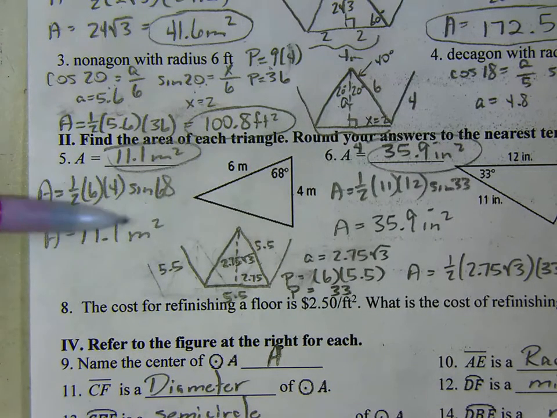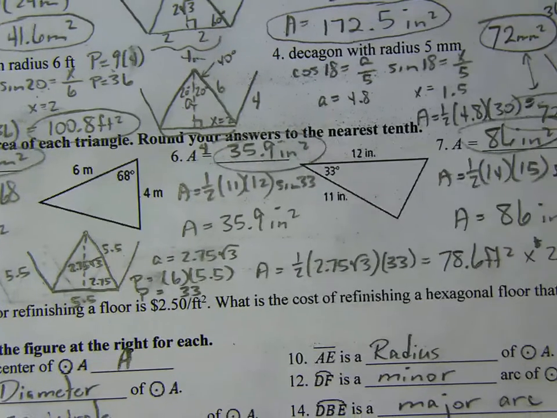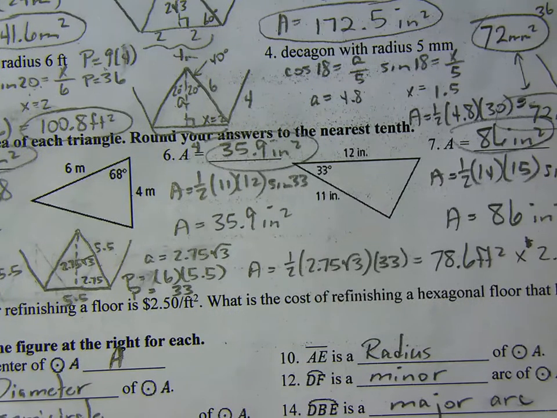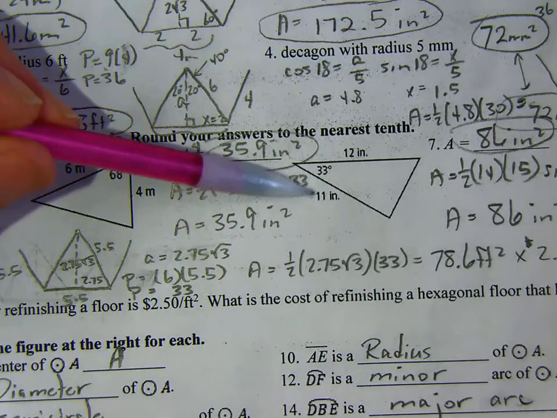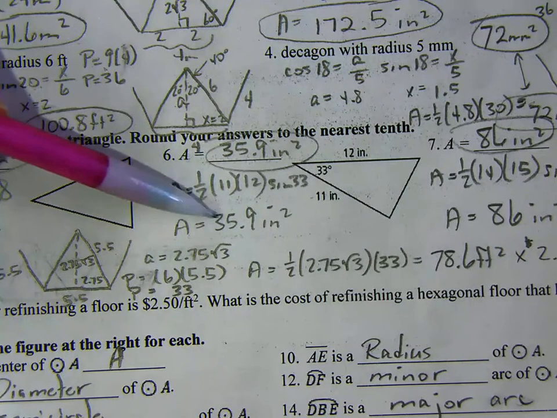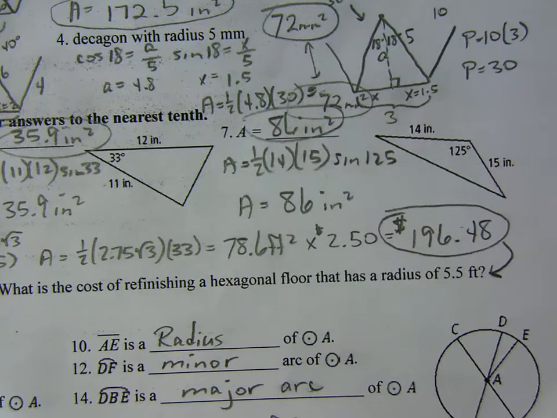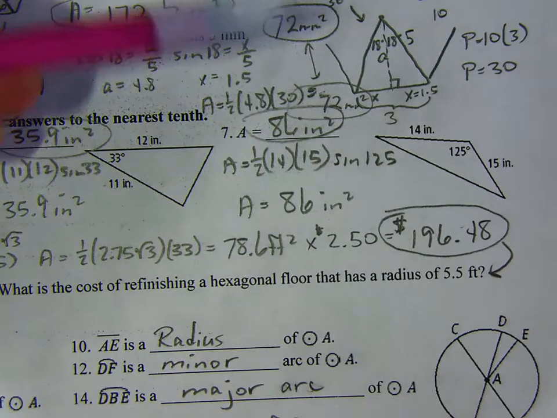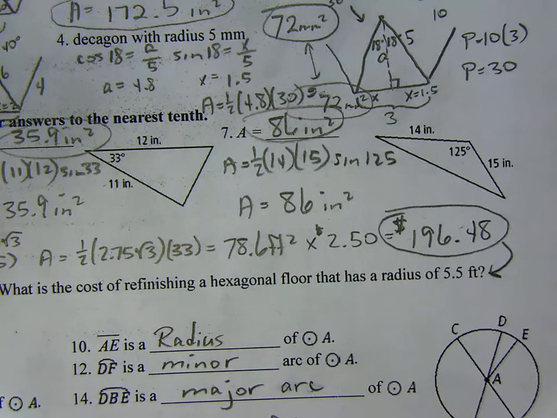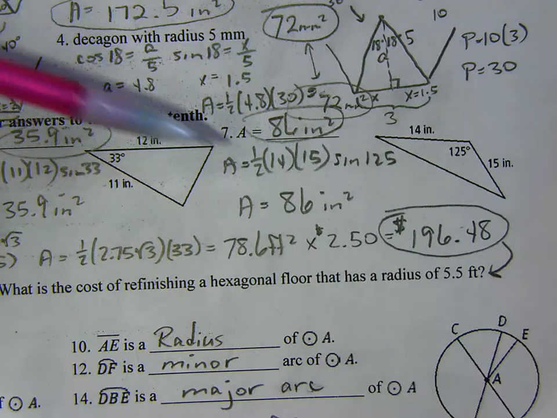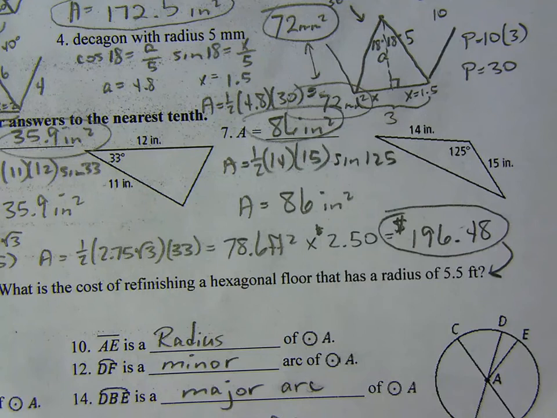And we use that a lot when we're using the triangles for finding the area of a segment in a circle. Okay, the next one, same thing, 1/2, 11 times 12, sine of 33, and it's 35.9 inches squared. And the last one of those, it's 1/2 of 14 times 5, sine of 25, and I got 86. So those are fairly simple problems.